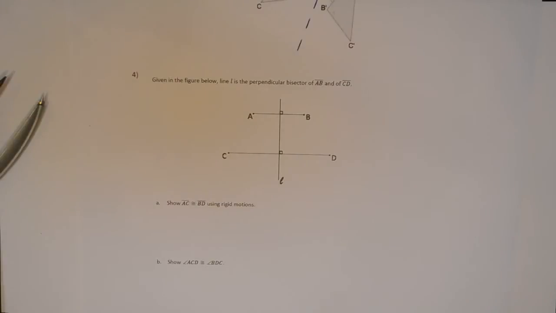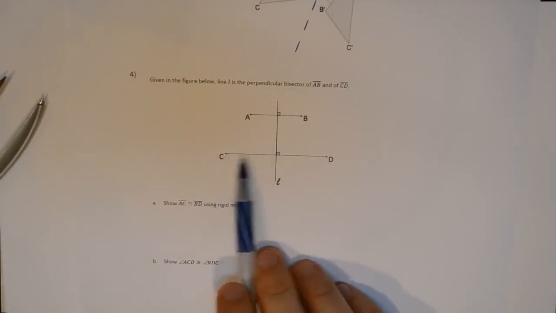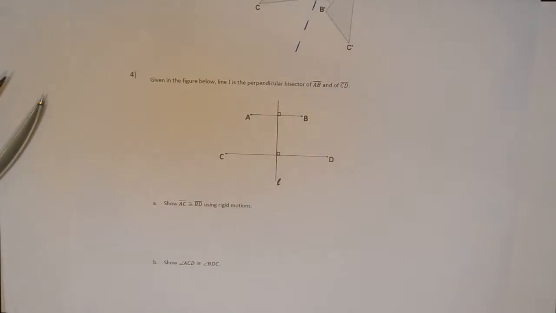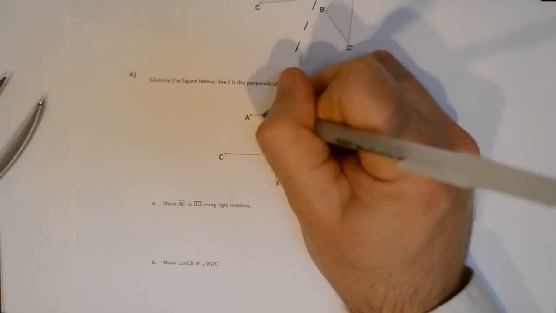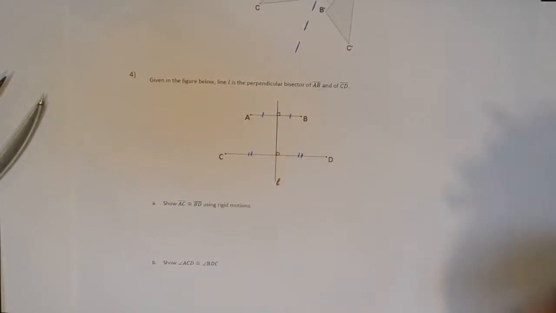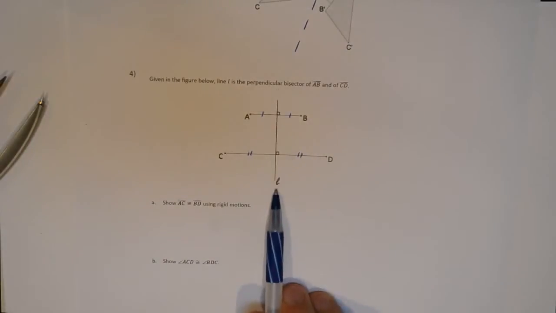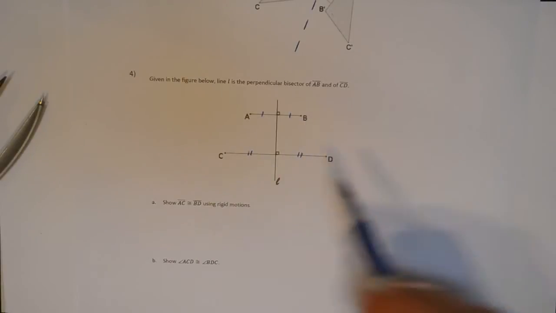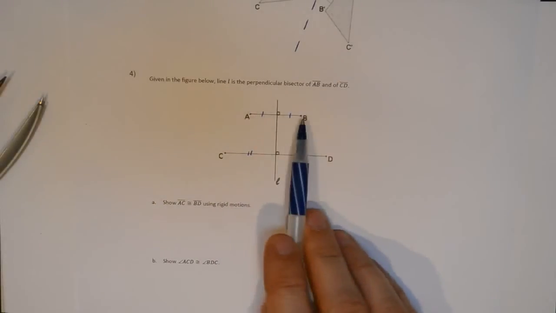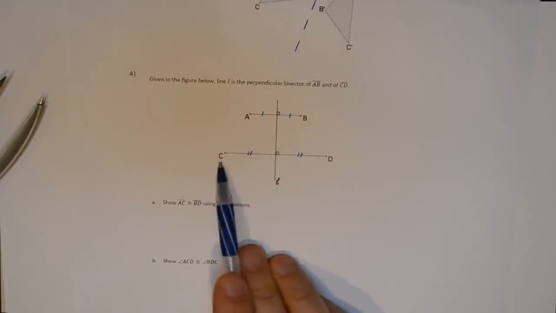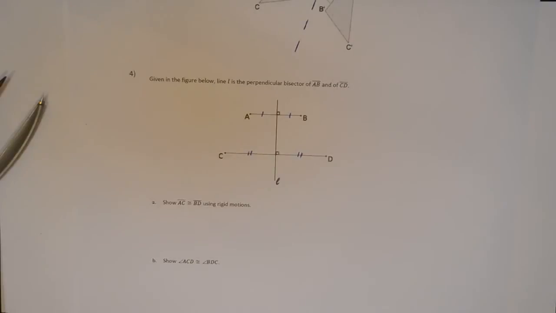So in this figure we have line segment AB and line segment CD, and L, this guy here, is the perpendicular bisector of both of them. So that tells me that these segments are congruent and that these segments are also congruent. Right? Perpendicular bisector. What does it also tell me? If L is the perpendicular bisector of AB, then that means that A and B are images of each other after a reflection over the line L, just like we were talking about here. Same thing with C and D. C and D are images of each other after reflection over this line L.